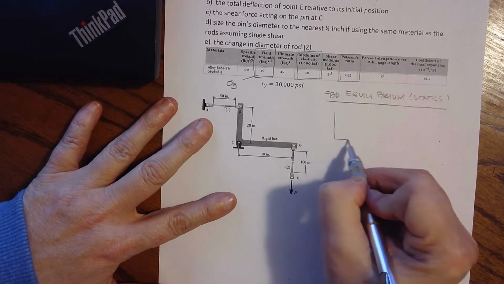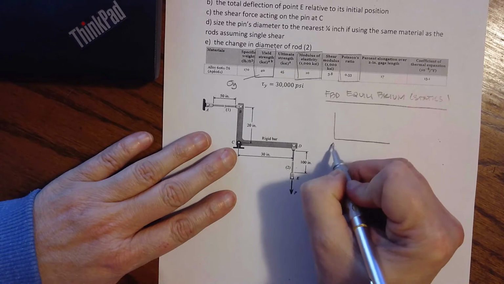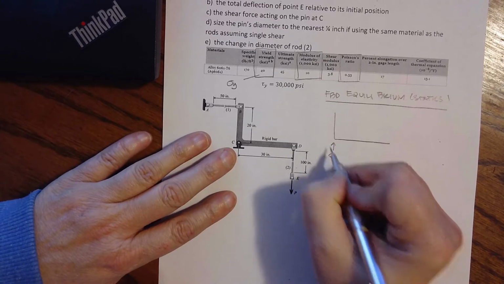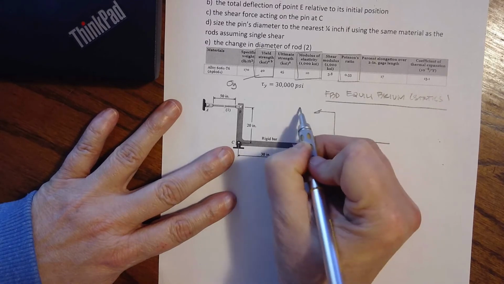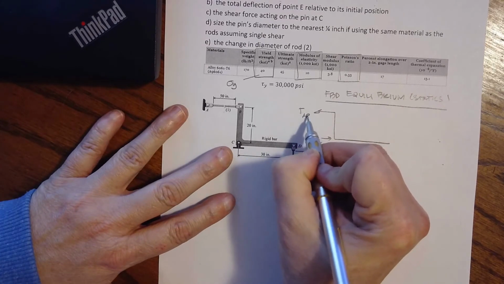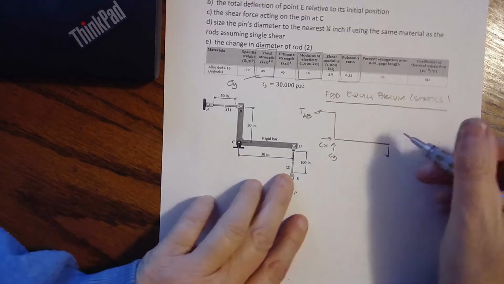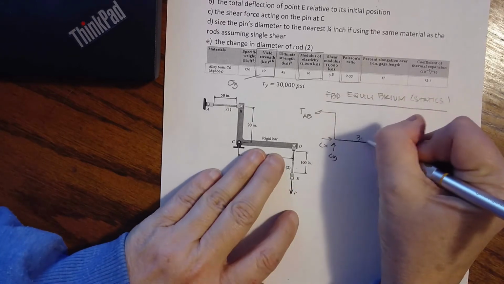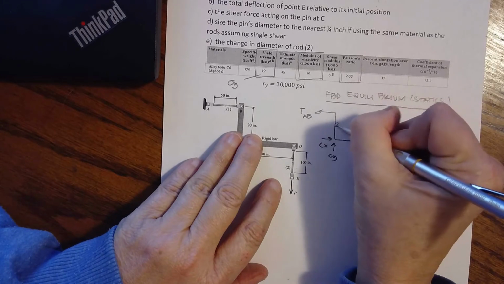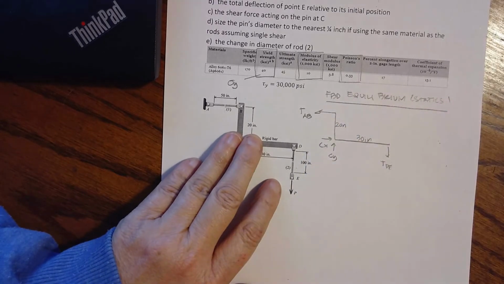So I know that I have a pin here. I have CY, I have CX, I have tension in cable AB, I have tension in cable DE, I have 30 inches, and I have 20 inches.